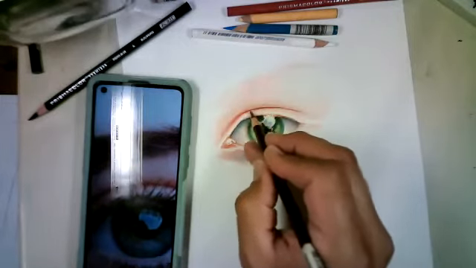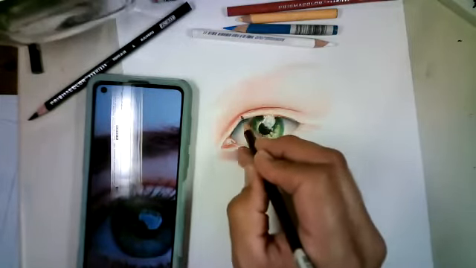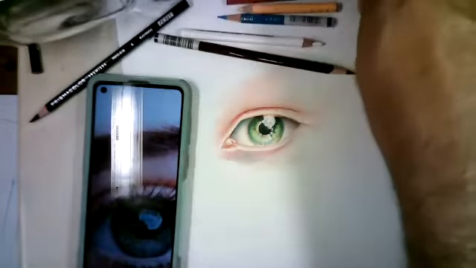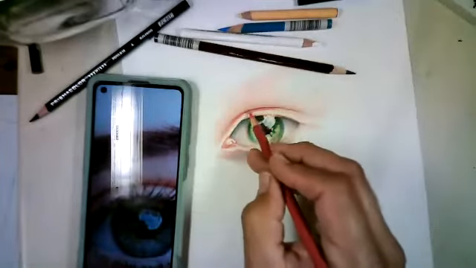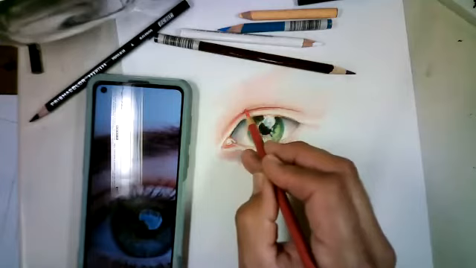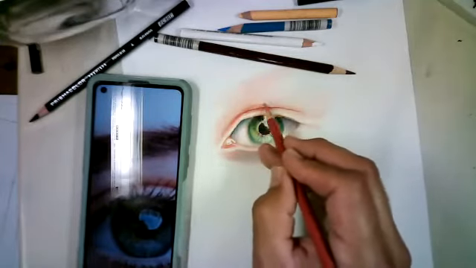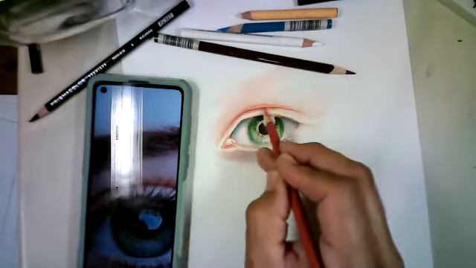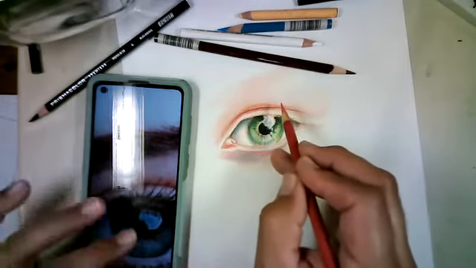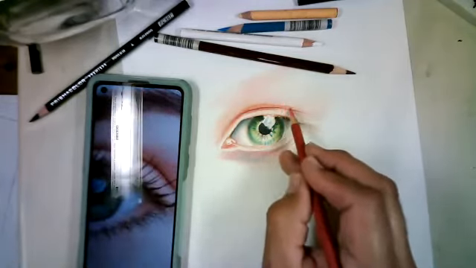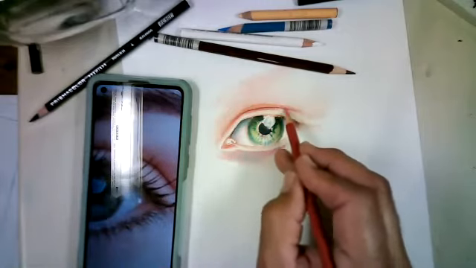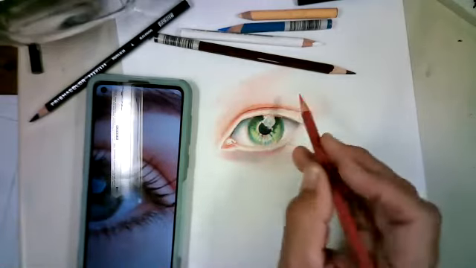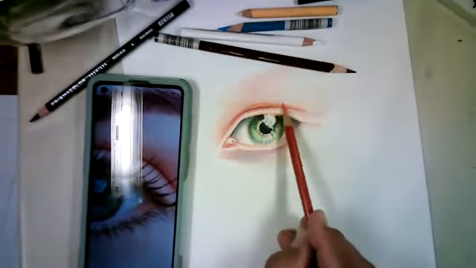I think I'm going to use the rouge down here, and I'm going to use the red up on top. I think I can get away with that. It's more like a red orange, like a poppy red. Then I'm going to transition this out.